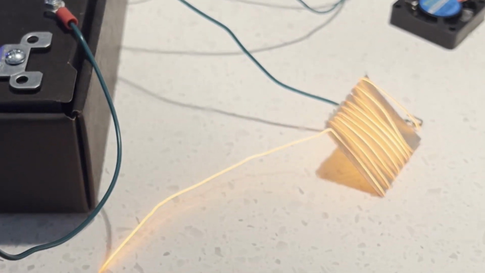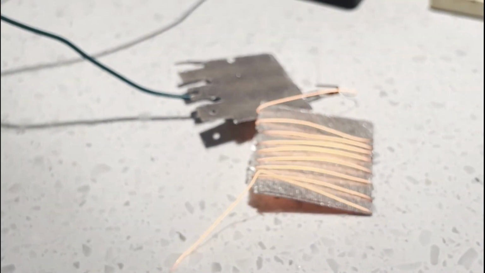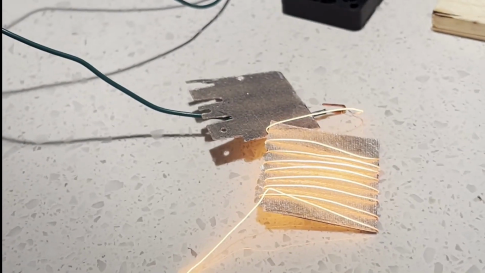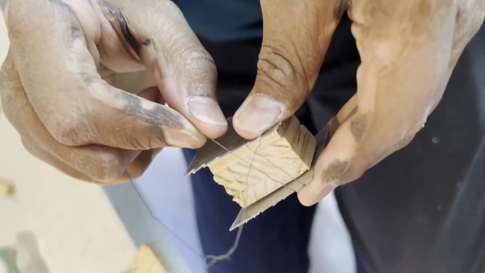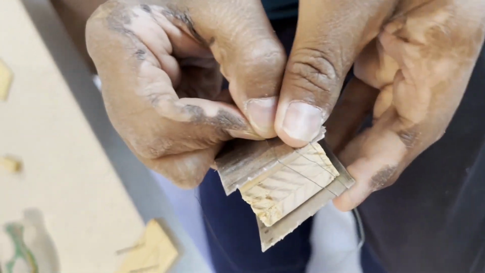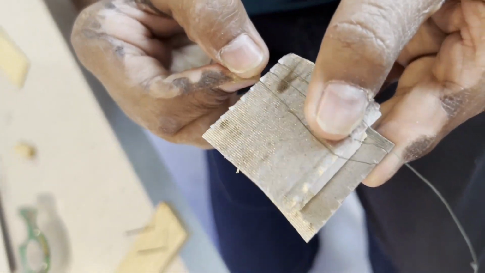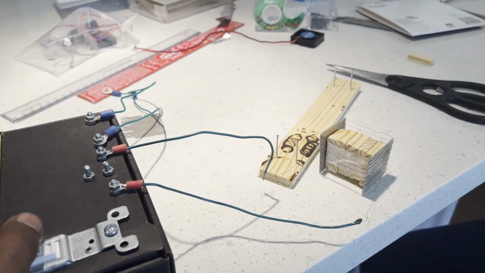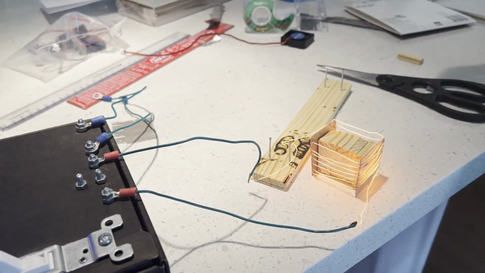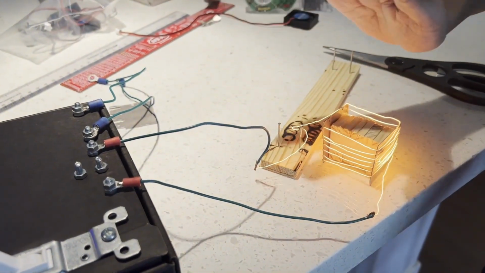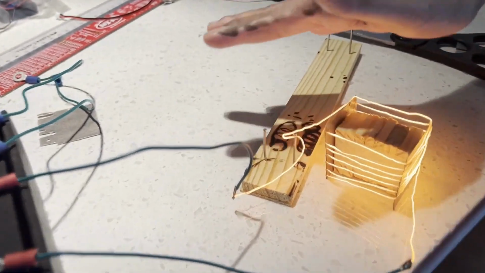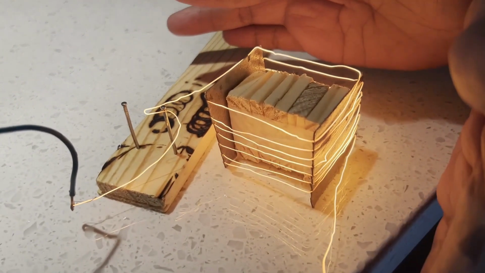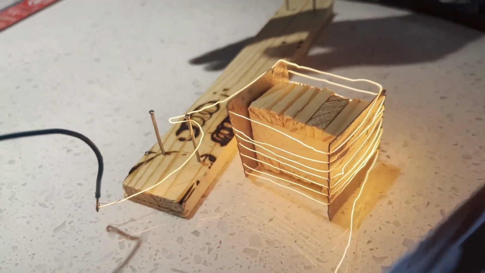To put our idea to test, we first tried to wind the nichrome wire on mica sheets. Everything looked good until the wood caught on fire due to extreme heat from the wires.